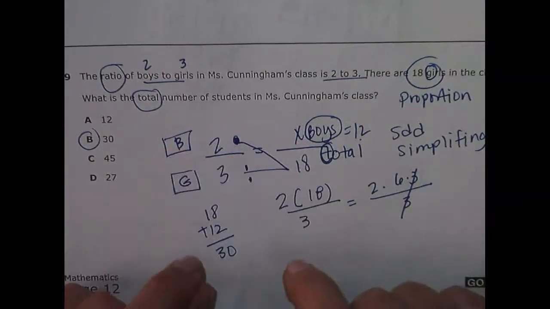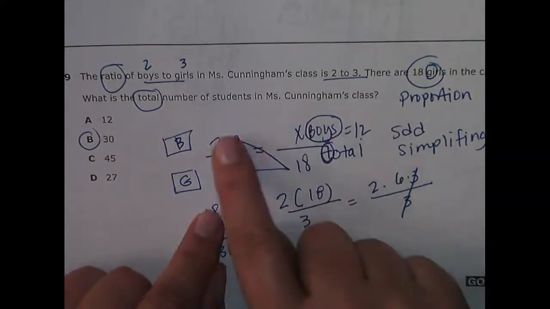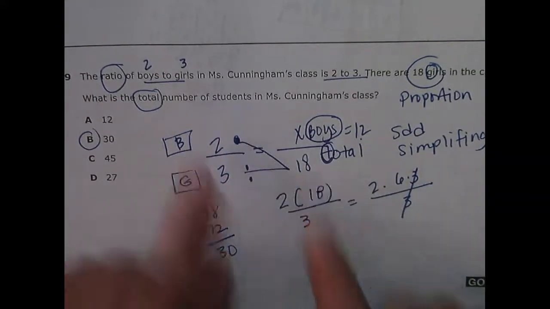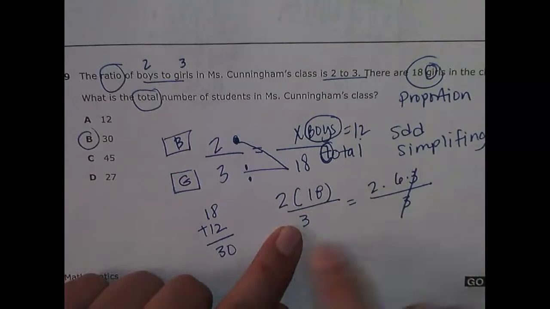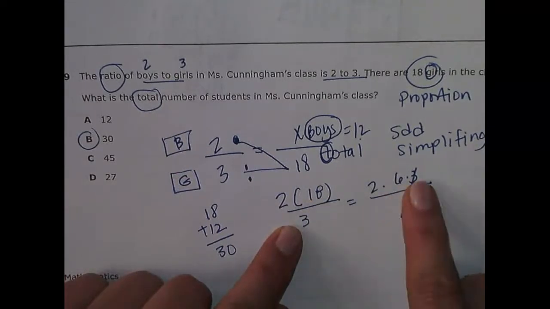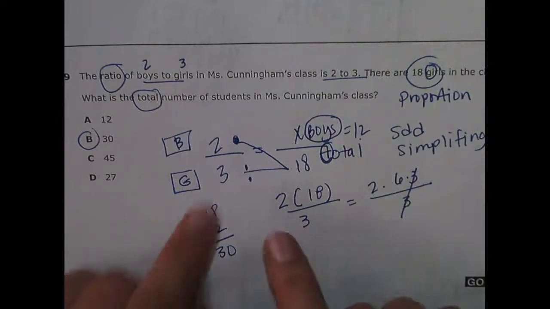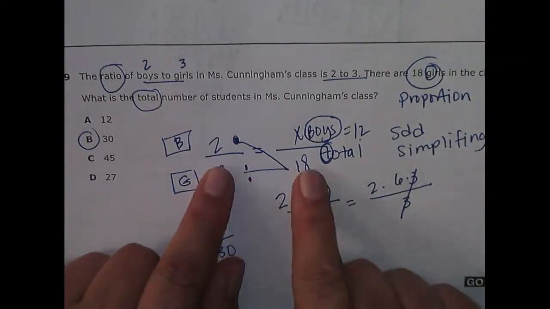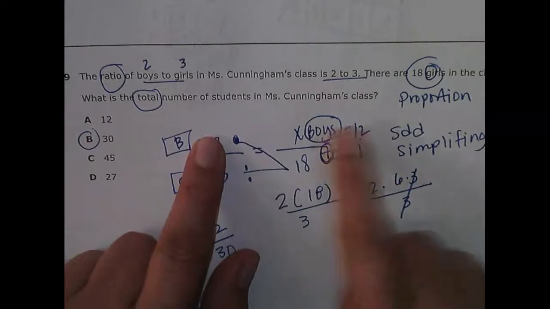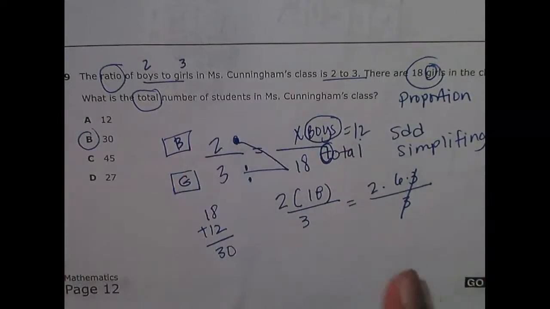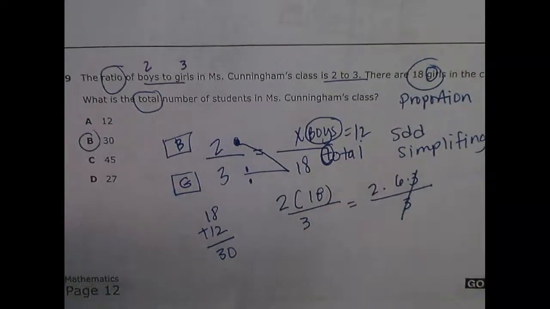And so if you put X here, 2 times 18 divided by 3. I can do 18 as 6 times 3, factor trees. Take out the 3's, and 6 times 2 is 12. Or 3 times blank is 18, 6, so 2 times 6 is 12. Same answer. If you notice 12 is here. It's not the answer though.